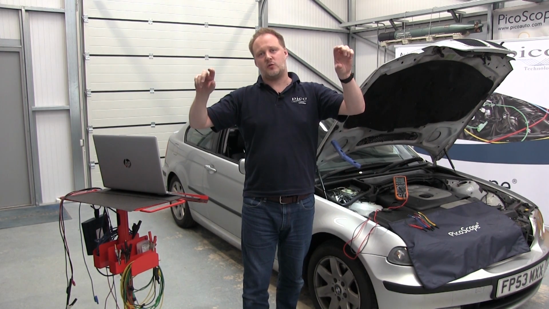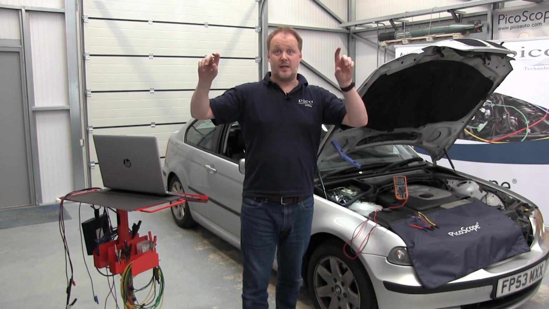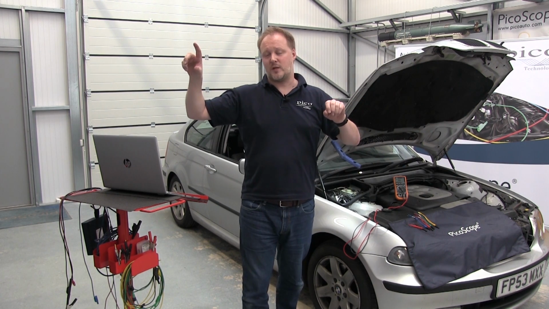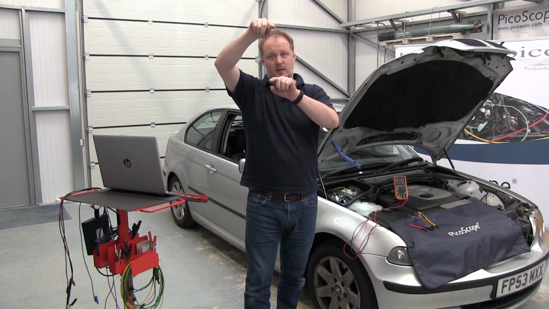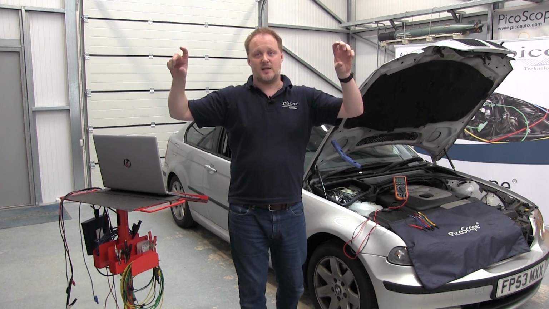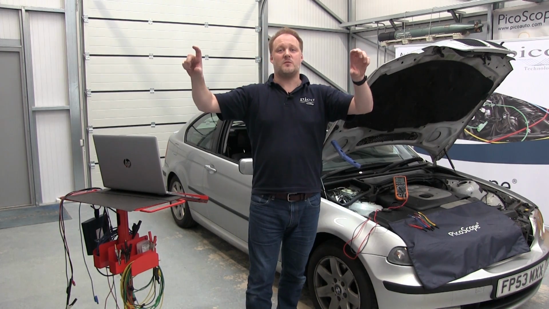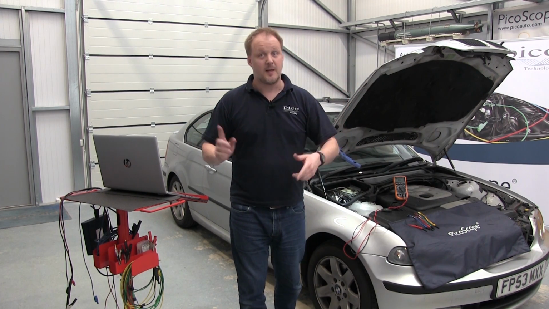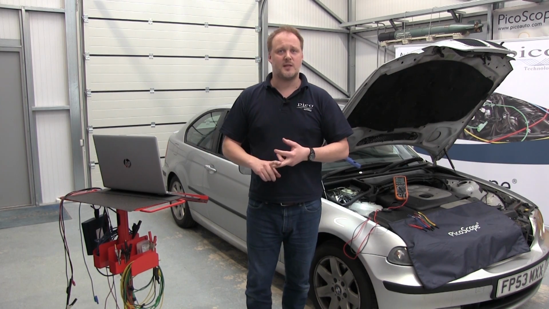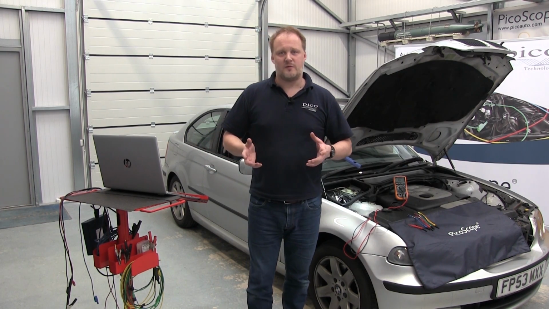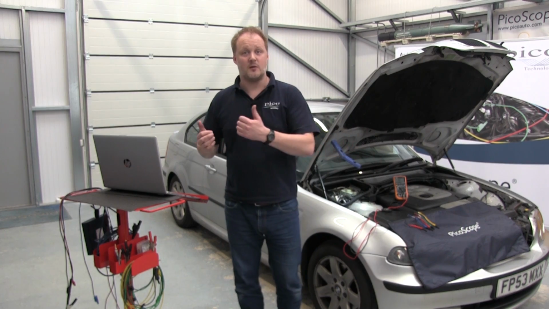So we've got a 120 ohm resistor at one end in an ECU and another 120 ohm resistor at the other end. So when we look at the total resistance between the high and low lines, we get a total resistance of 60 ohms. So that's what we expect to see. If we don't see that, then that's telling us that maybe we've got a high resistance, an open circuit, or a faulty termination, and we need to look further.